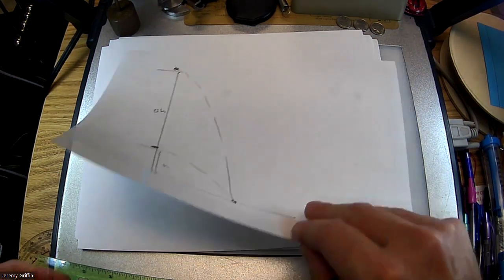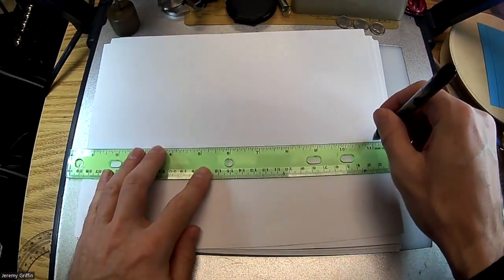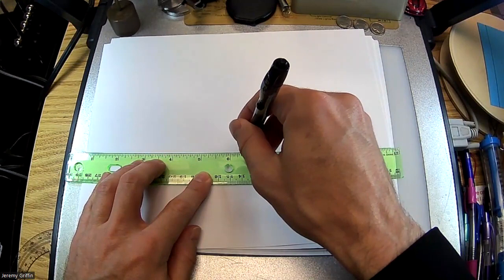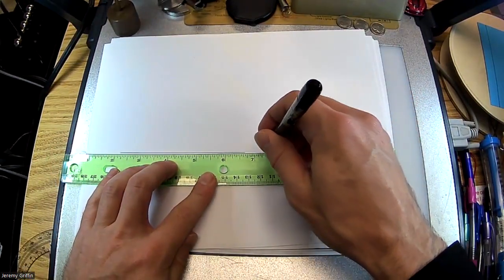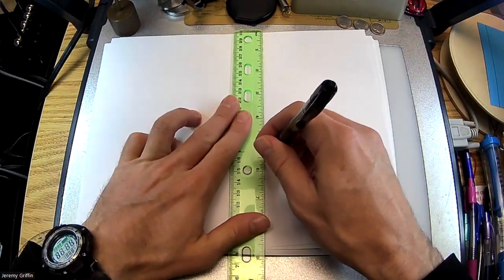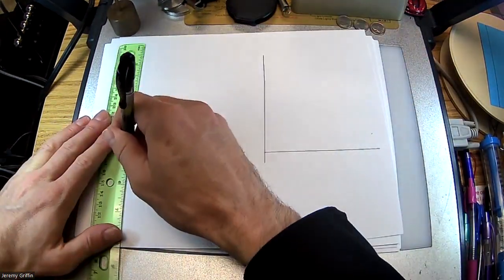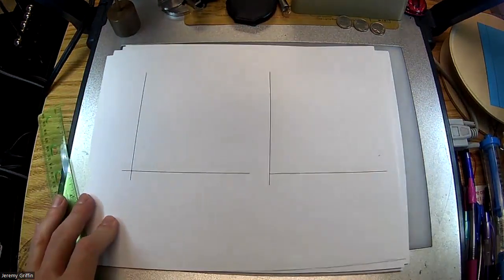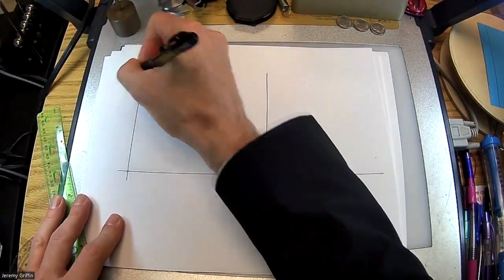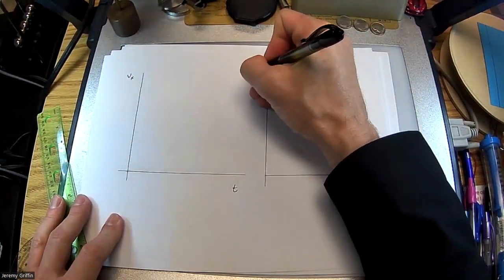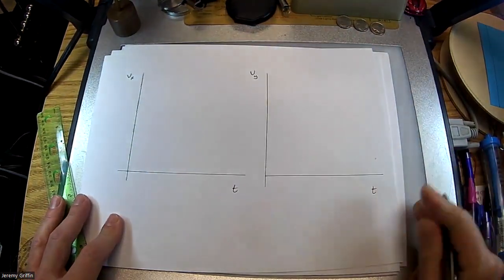I want to do another question related to the same scenario. Let's do a couple of graphs. Let's call the top of the cliff 0.0, and then down is the positive direction in the vertical. And call across the field the positive direction horizontal. Let's do v sub x versus t and v sub y versus t.